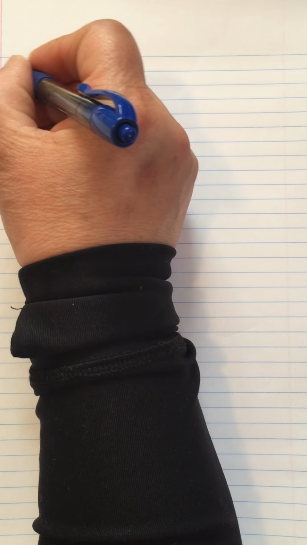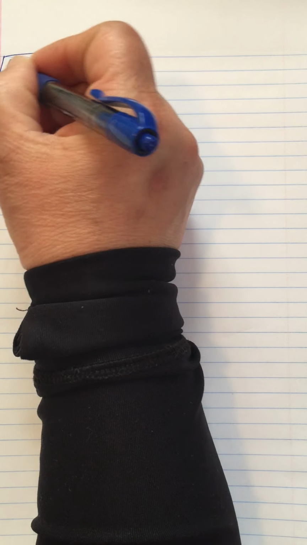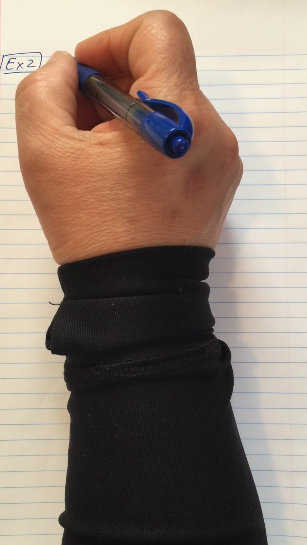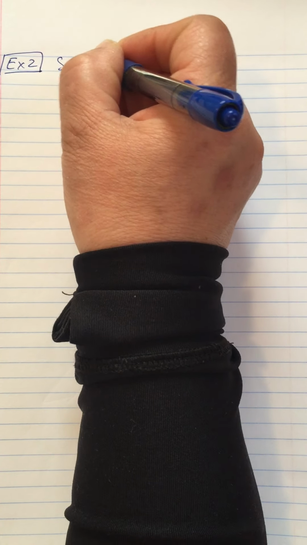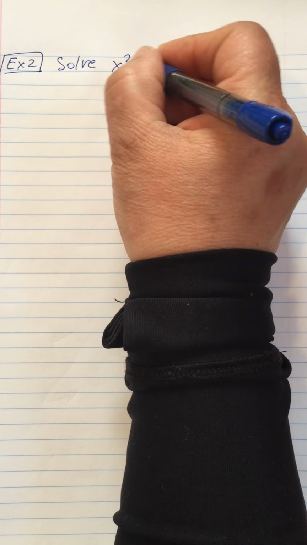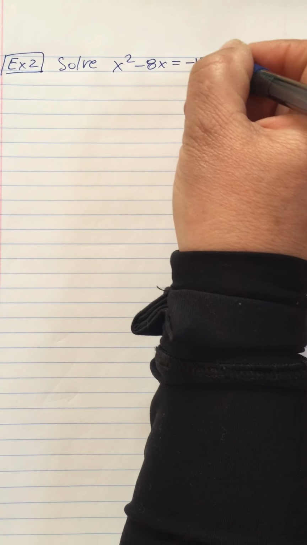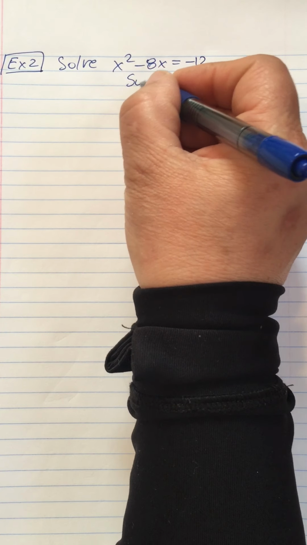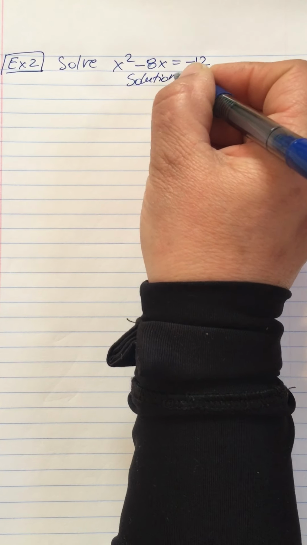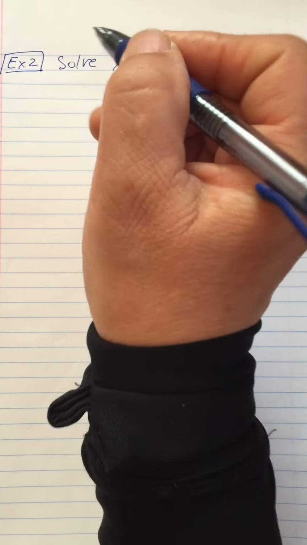Example 2. I want to solve the equation x squared minus 8x equals negative 12. Let me rewrite the equation again.